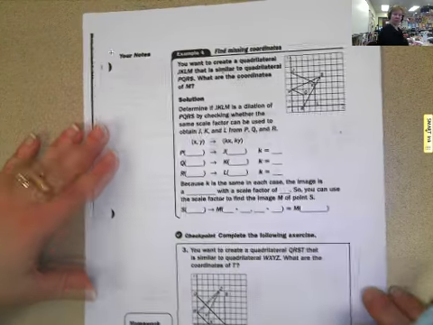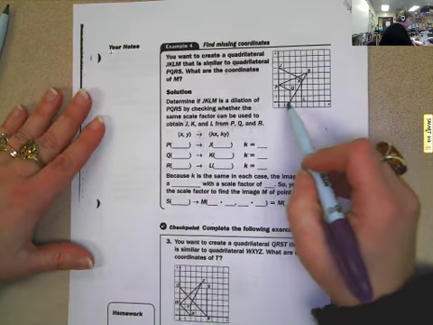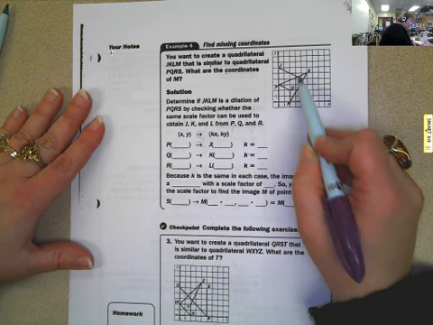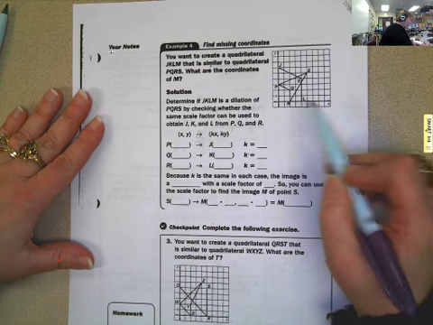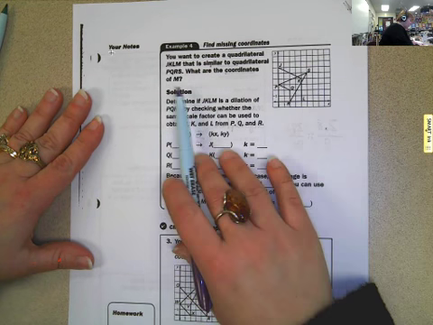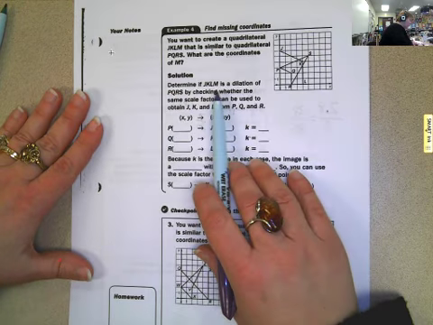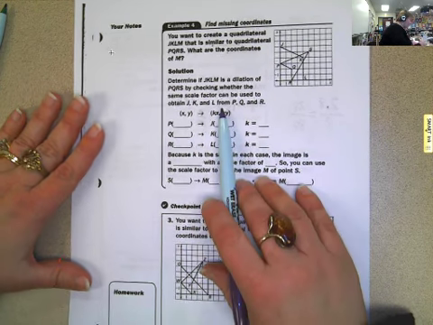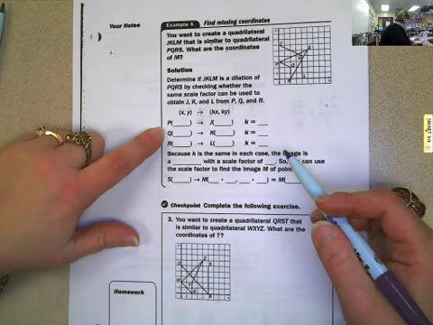Okay, now our last page. They drew this 1, 2, 3 quadrilateral, and they drew part of the new quadrilateral, and they're asking you where would the last point be based on what you have here. Okay, so determine if JKLM is a dilation of PQRS by checking whether the same scale factor is used. So that's one of the first things to do.